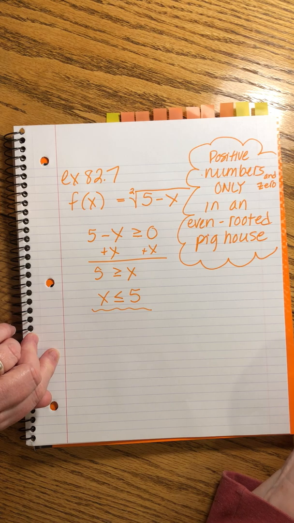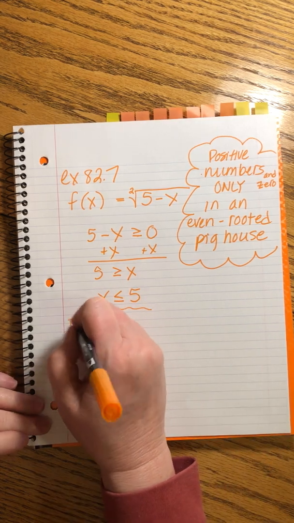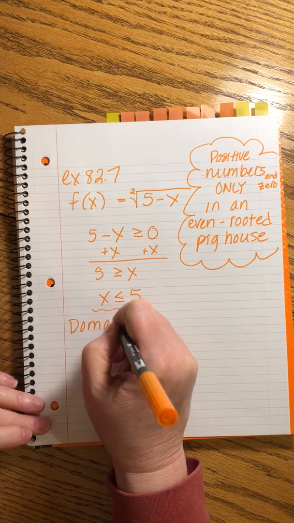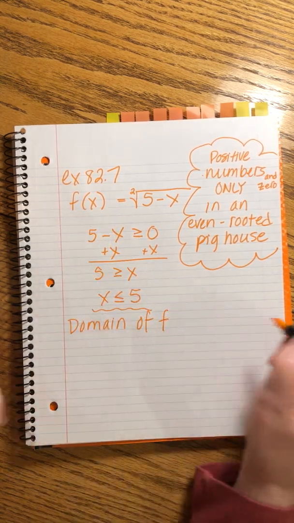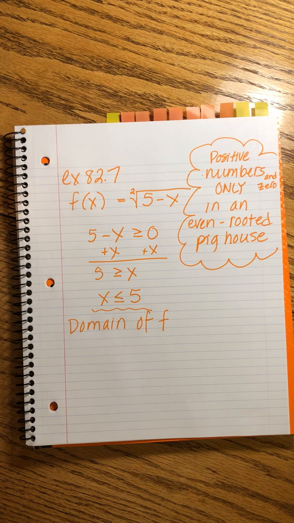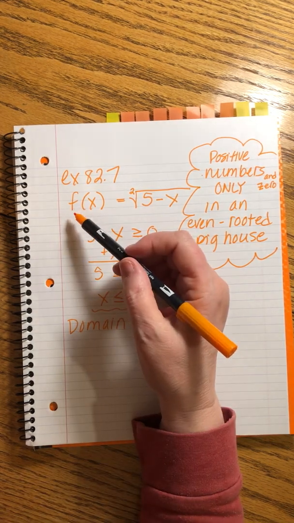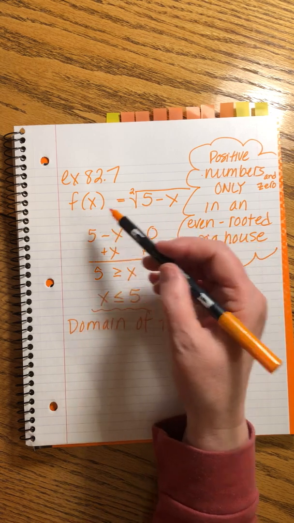Now, how do we write that in an all fancy-like style? We say the domain of f, that's just the name of this function. Typically, we start with f and go g, h, i, j, k. You can go all the way around the alphabet and come back to e. And then if you want to keep going and have more functions, you can do double f, double g. Right? FF, GG.